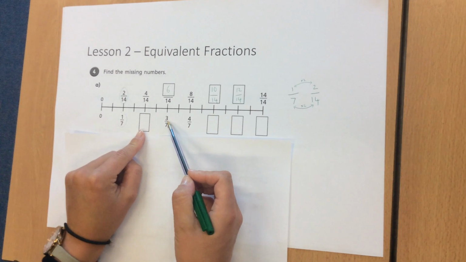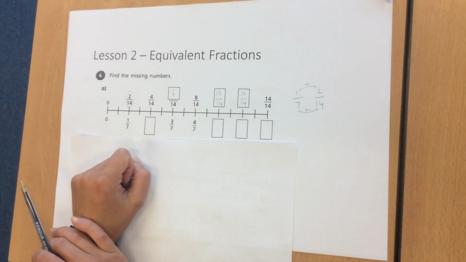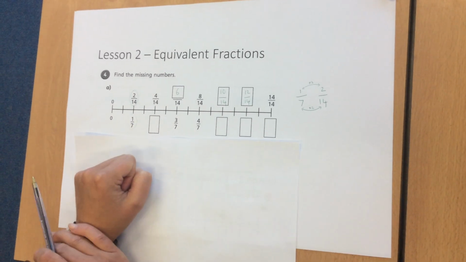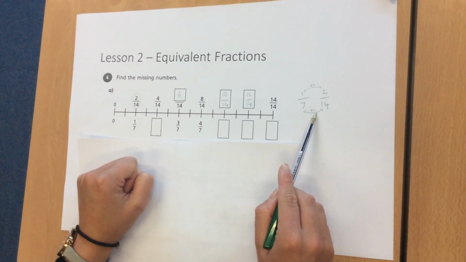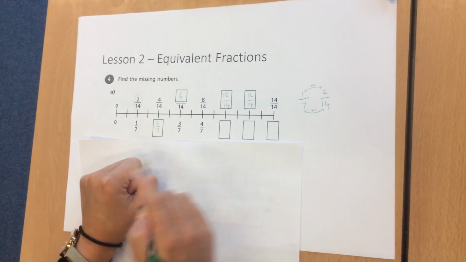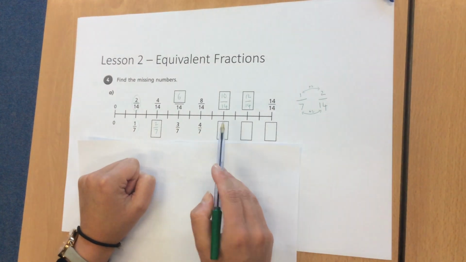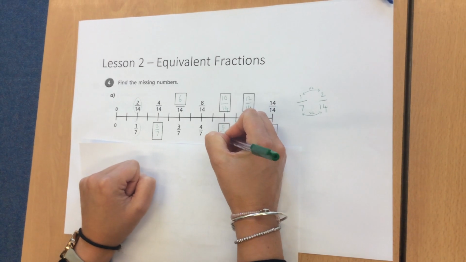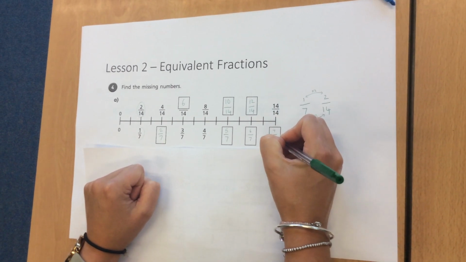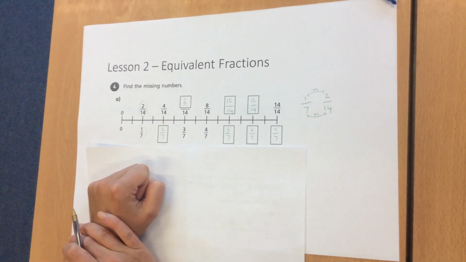Well, if that's 1/7, that's 3/7, that's 4/7. There's a bit of a pattern. Each two of these landmarks is going to be a 7th because you've had to multiply it by 2. So it's going to be 2/7. And then go on to the next one. 3/7, 4/7, 5/7, 6/7, and then 7/7, which is the same as 1 whole.